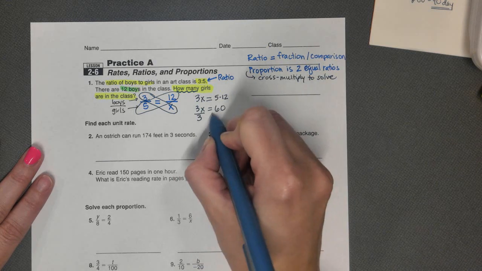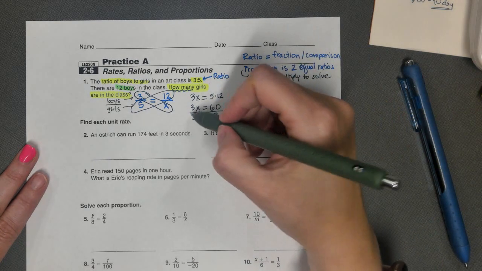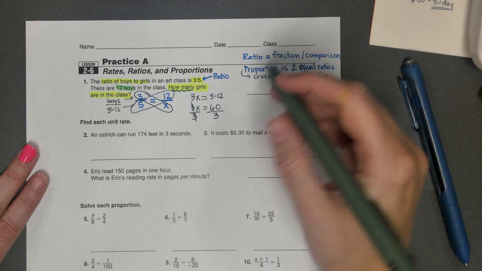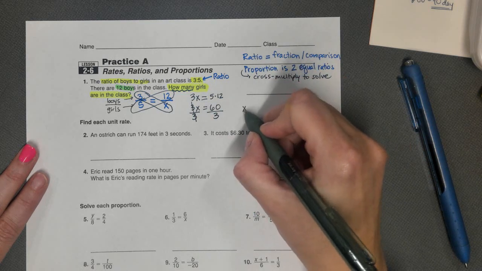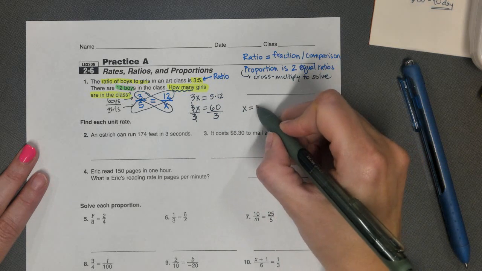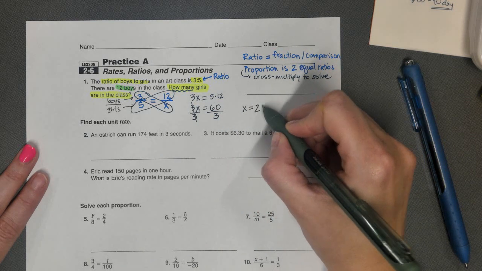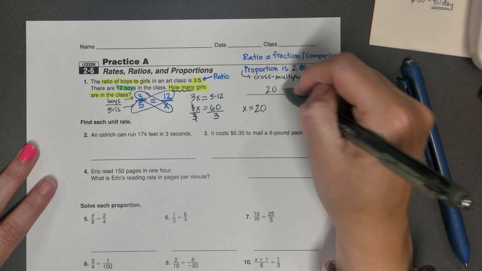Divide by. Always divide by what's in front of x. So you're going to divide by 3 so that those cancel. And then we actually already did this one today. What's 60 divided by 3? 20. Now we're just going to say what it represents. So how many girls are in the class? 20 girls.